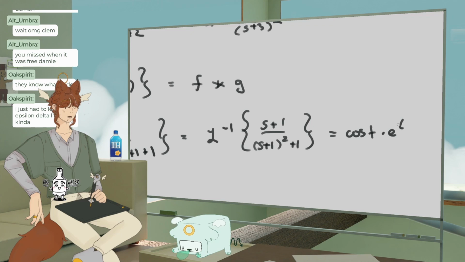Wait, no, e to the t. That's so funny. I was like, why is it 0 on the sine? I don't know. It's literally just cosine. That's funny. Yeah, that's nice though.